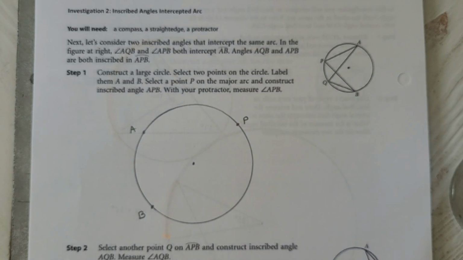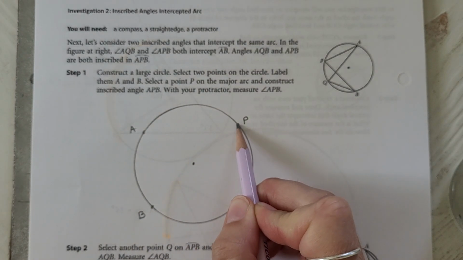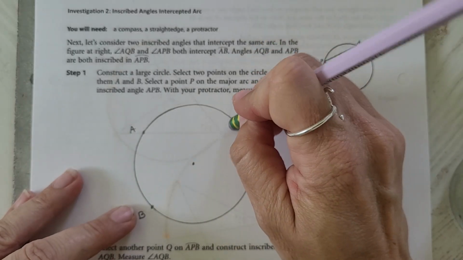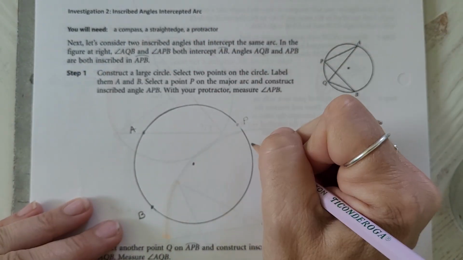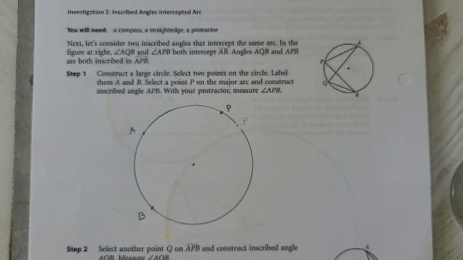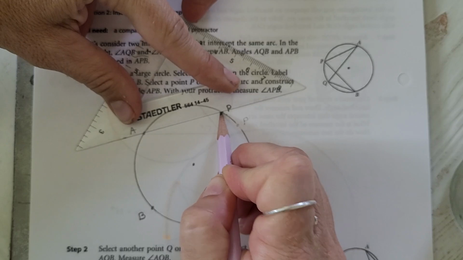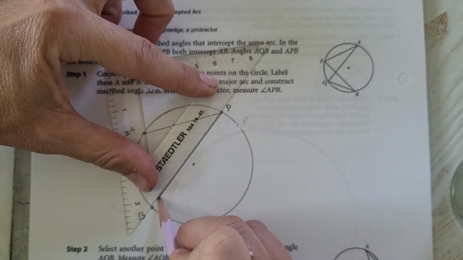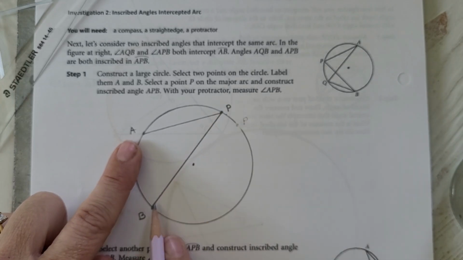And then we're going to construct inscribed angle APB. So P, again, is our vertex point. I don't want this to be going quite through the center, so actually, I'm going to move P up to here. I'm going to move P to there. It might have gone through, it might not have, but that's okay. So there is my inscribed angle.